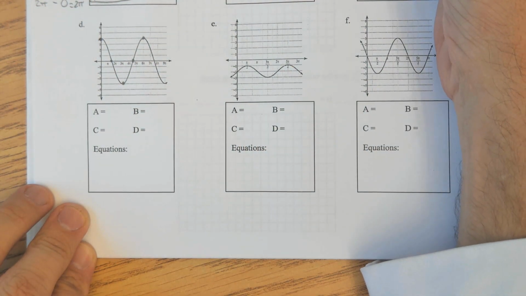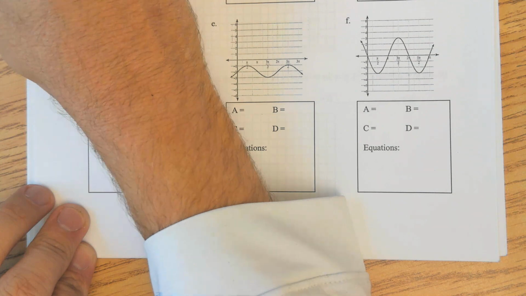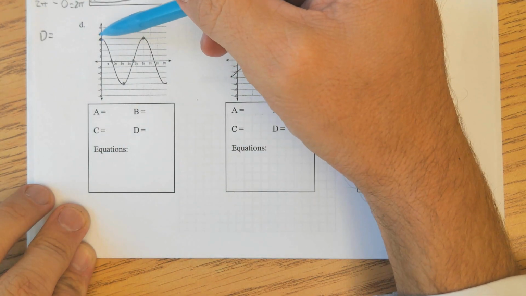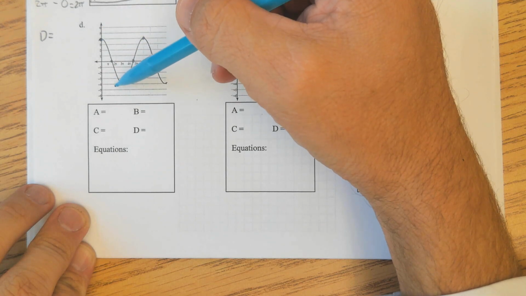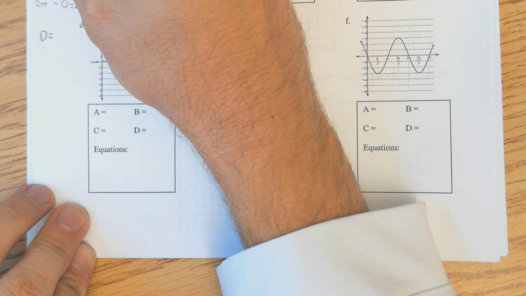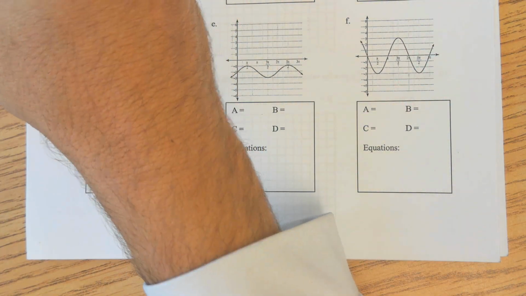So D in this case, just real quick, how do you find it? Max plus minimum over 2. So you've got 4 minus 4. So again, our midline right here is at 0. So D equals 0.